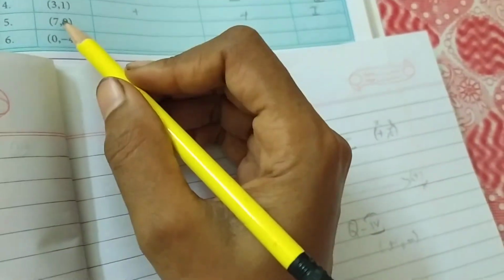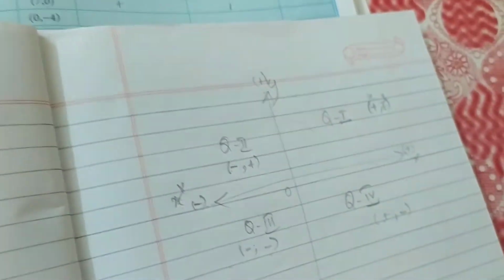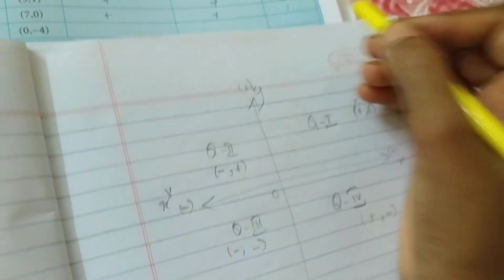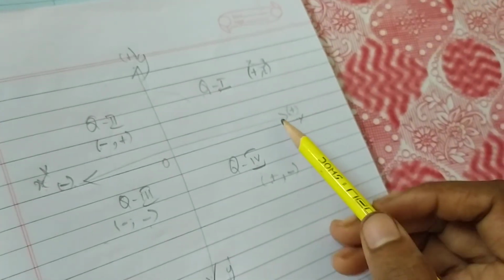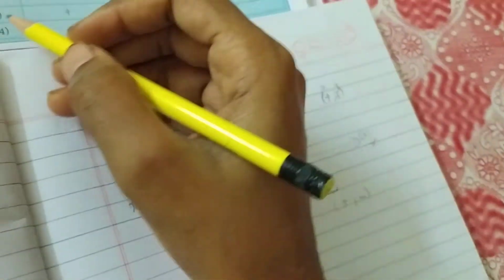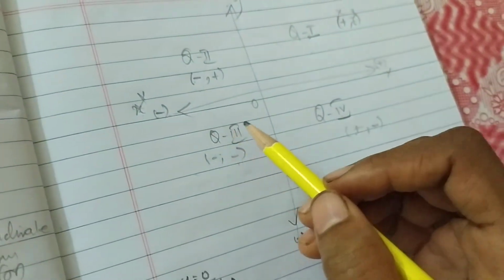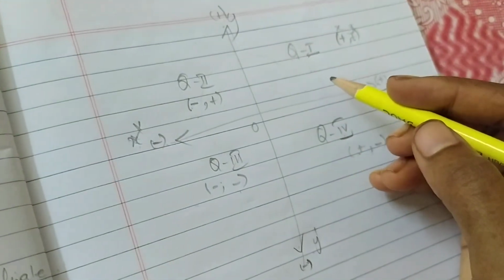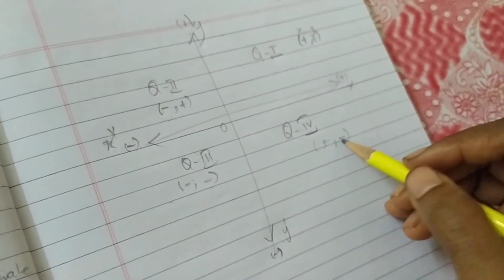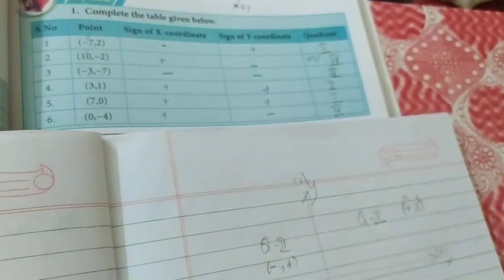7 comma 0. 0 is positive only. So 7 comma 0 means, which quadrant? First quadrant. Okay. 0 comma minus 4. Positive and negative. So positive, negative means fourth quadrant. By using this one you can find out your quadrants. Okay.